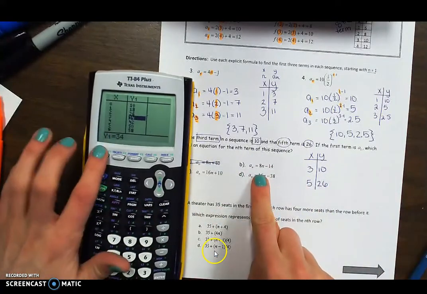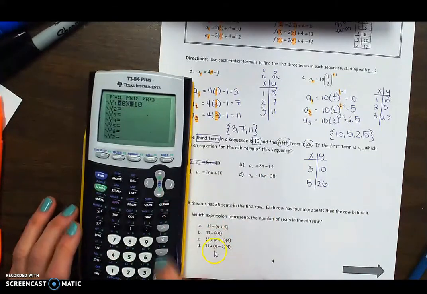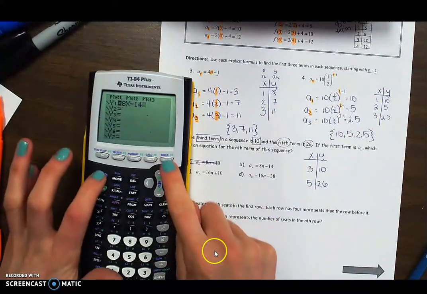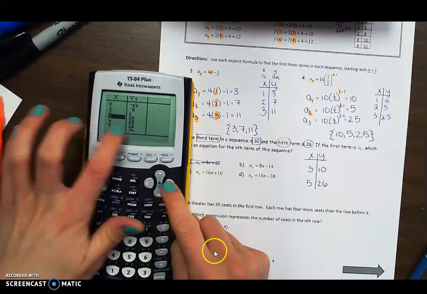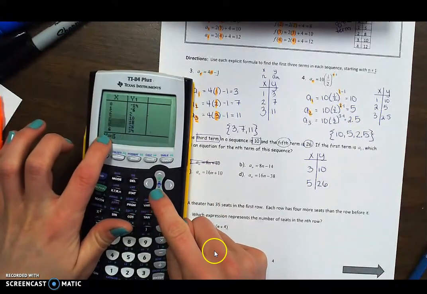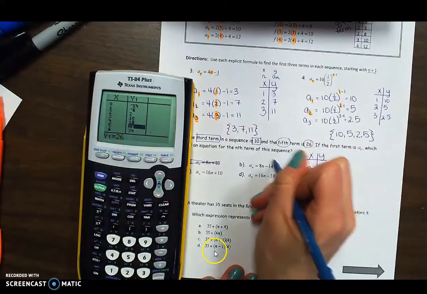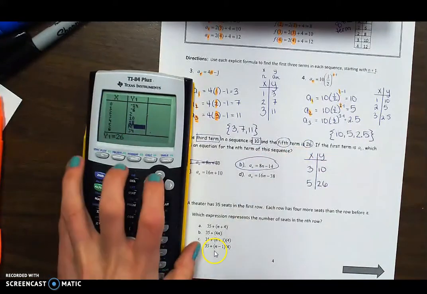So now I'm going to try b. I go to y equals, so 8x minus 14. I go to my table of values. Let's take a look. 3, 10. That one works. 5, 26. So my answer is going to be B.